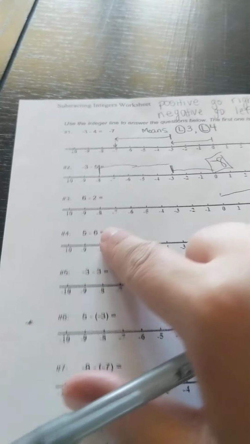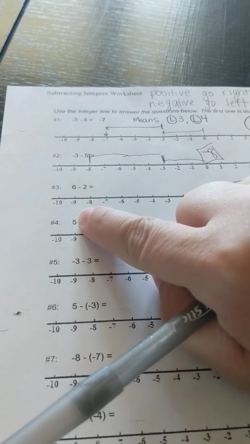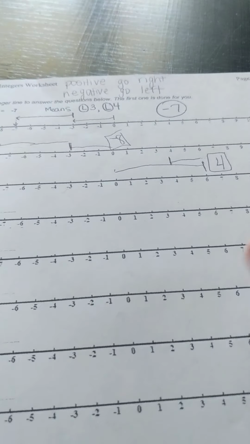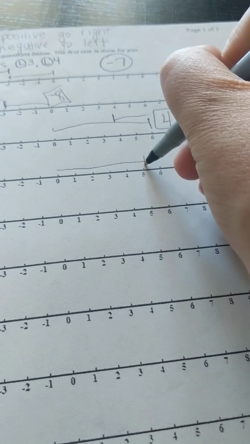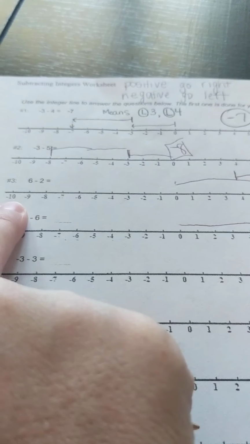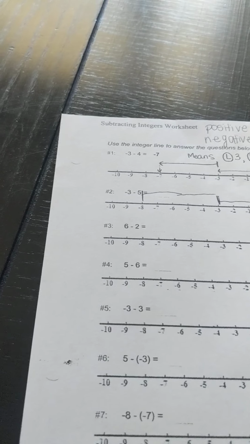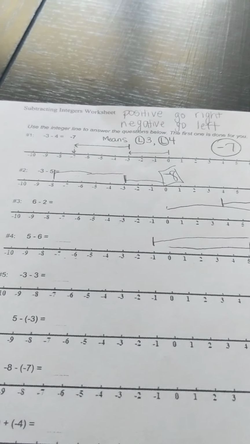Okay, so this next one, 5 minus 6. So again, we have 5. 5 is positive. There's not a sign in front of it, so that means it's positive. So we'll start at 5. We'll go to the right 5. And then we cover up the next number. We have negative 6. So negative will go to the left. So from 5, we'll go to the left 6 spaces, which lands on negative 1.